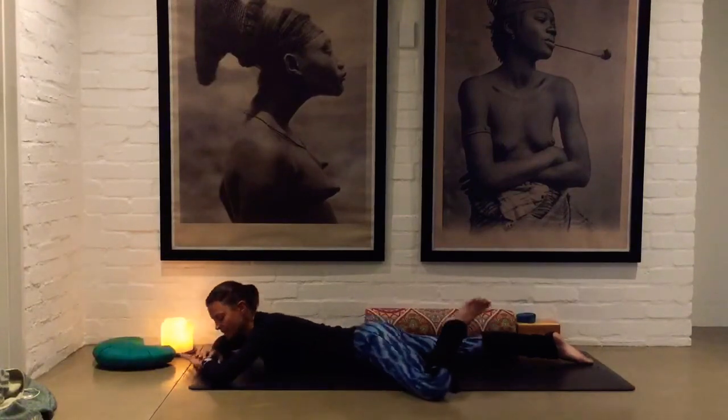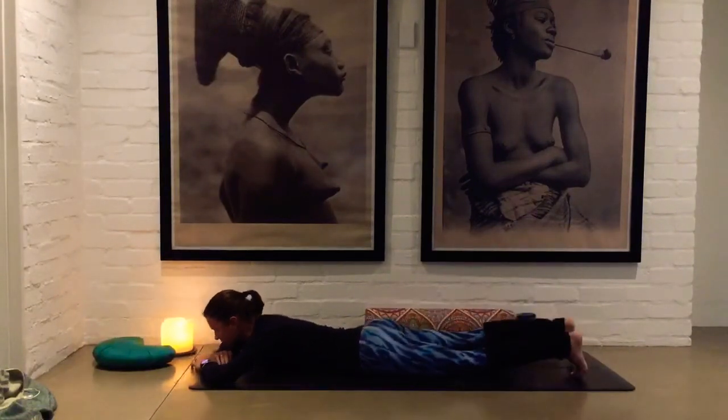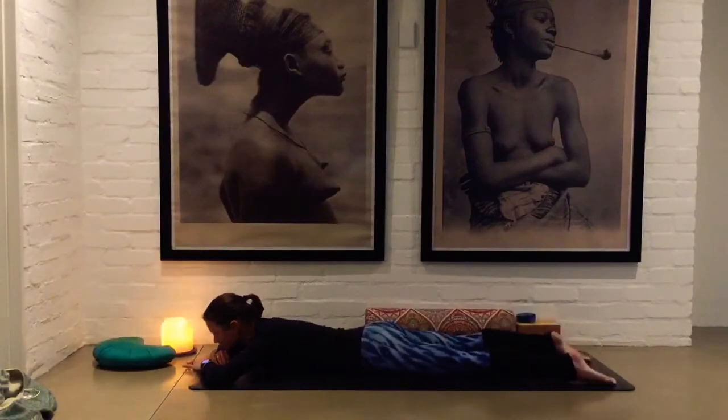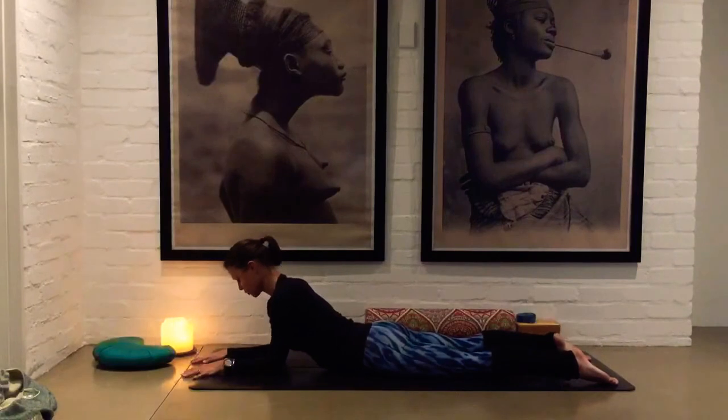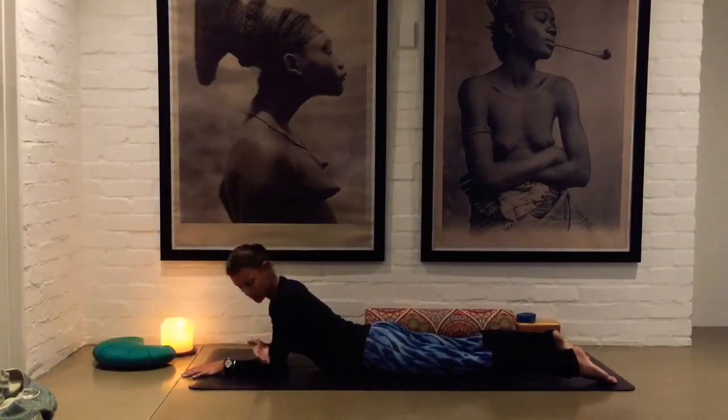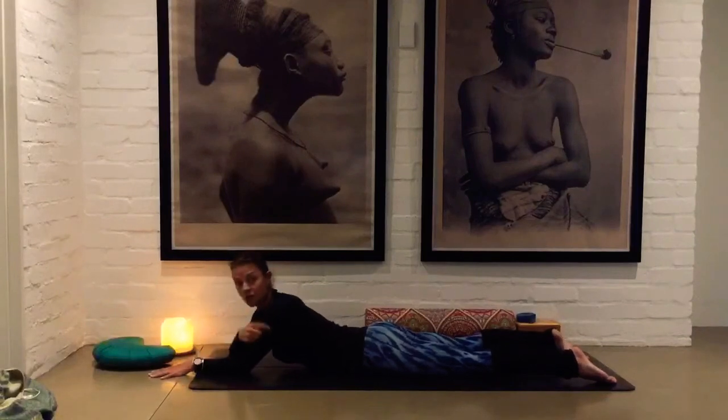Slowly slide that left knee back next to your right knee, and then we'll come into Sphinx pose. So bring your elbows below your shoulders. Remember that when your elbows are a little bit more forward, you're just giving your lower back a little bit more space.